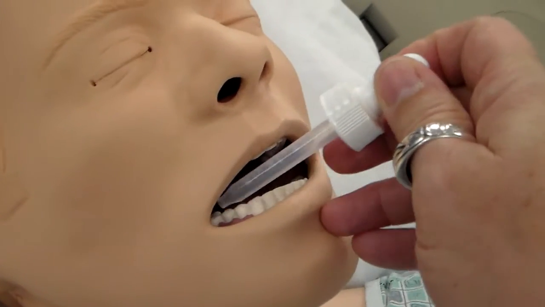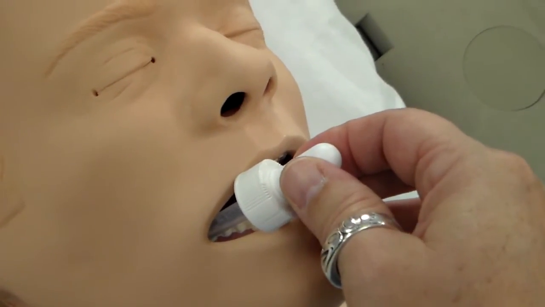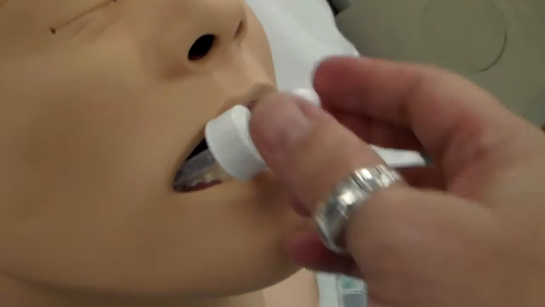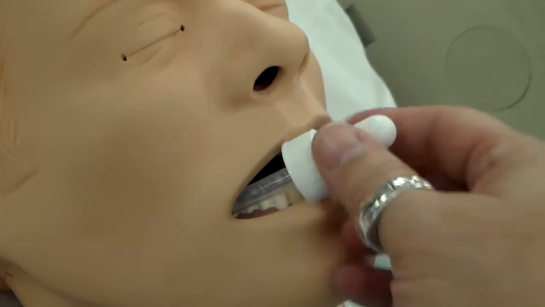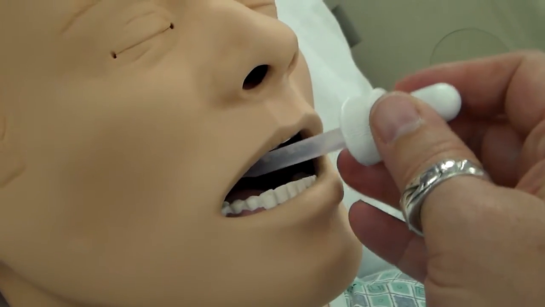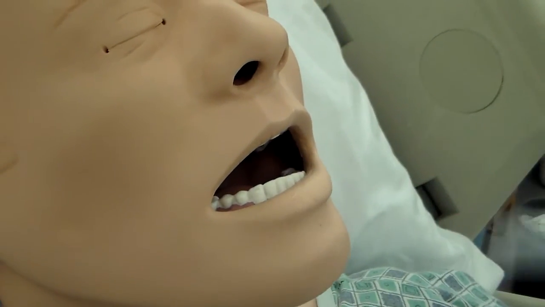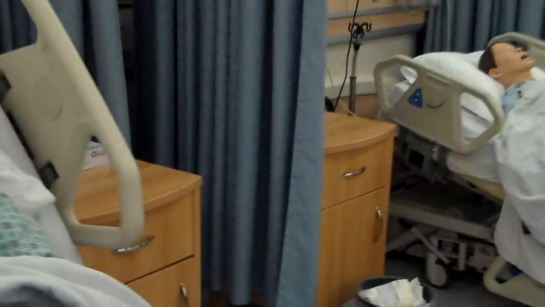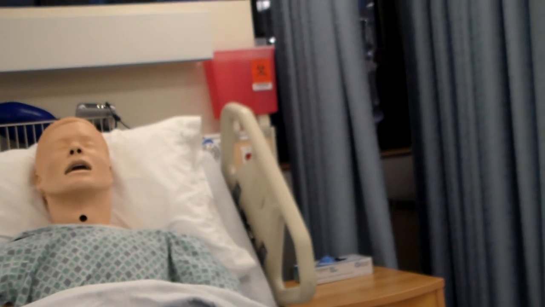You see how it's going down in here? Don't squirt all of it in there, because you're going to make them choke. So we just want to drop it in, or allow them to suck it in, if they're able to do that, just like sucking out of a straw. So that's how you administer PO to a child if it's a liquid.